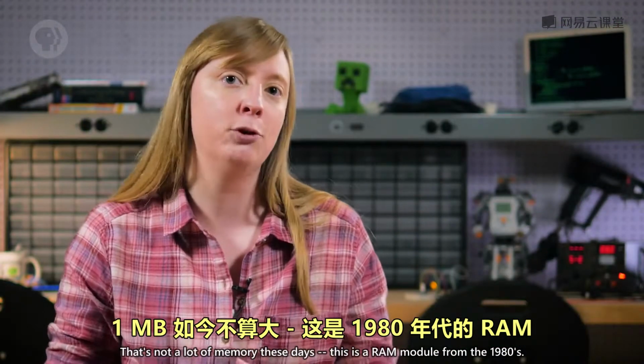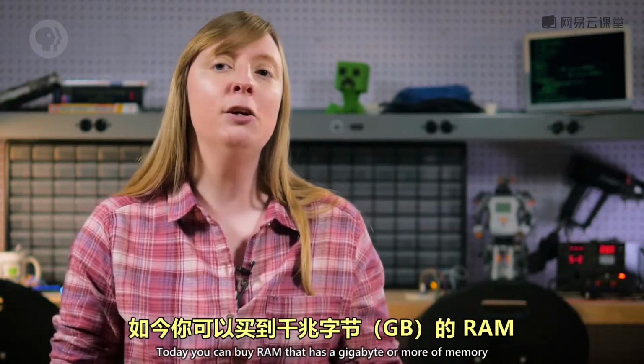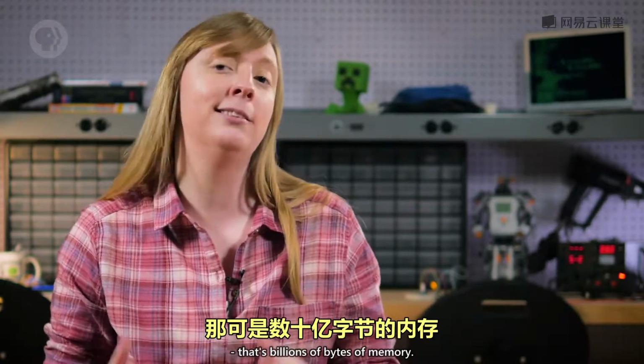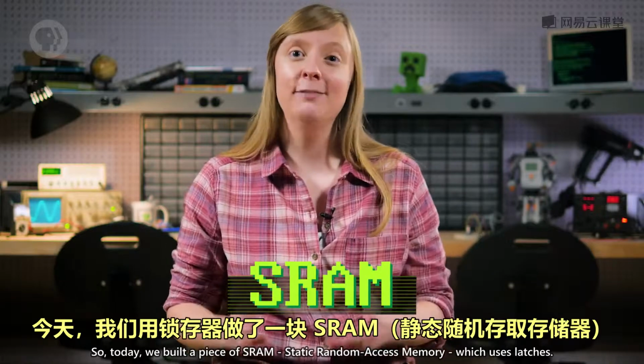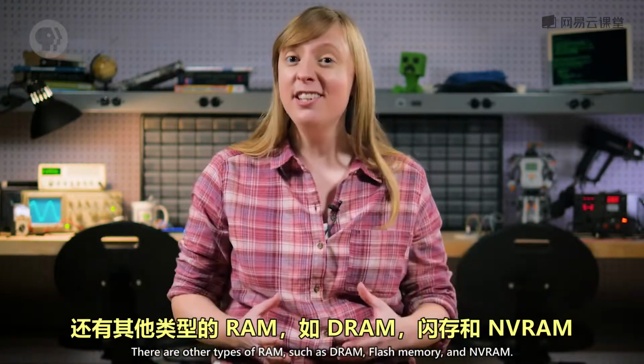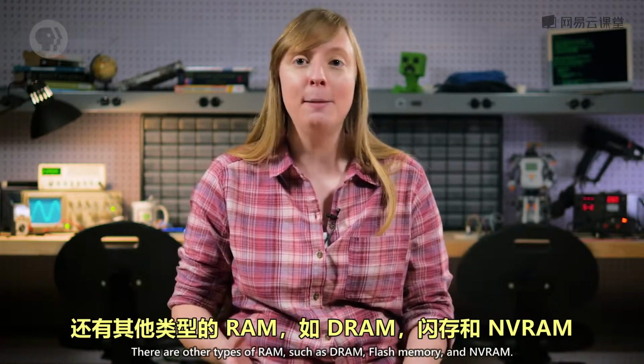This is a RAM module from the 1980s. Today you can buy RAM that has a gigabyte or more of memory. That's billions of bytes of memory. So today we built a piece of SRAM, static random access memory, which uses latches. And there are other types of RAM, such as DRAM, flash memory, and NVRAM.